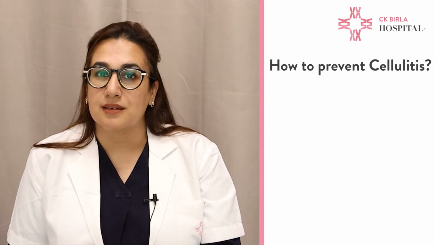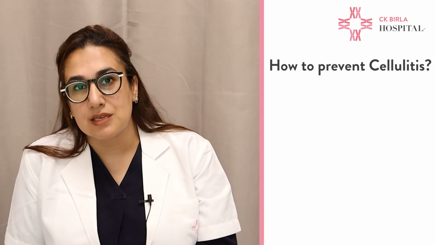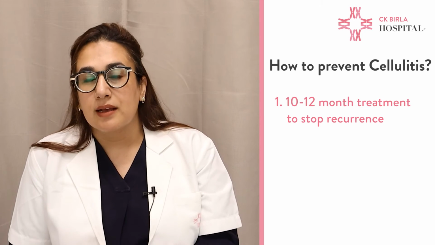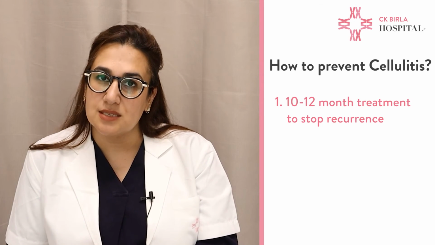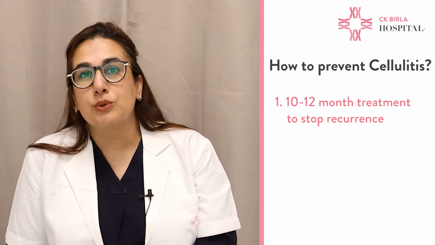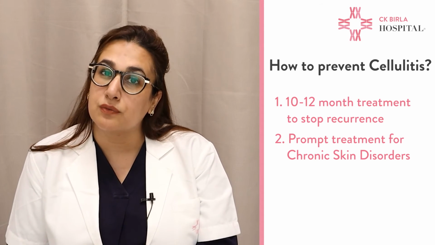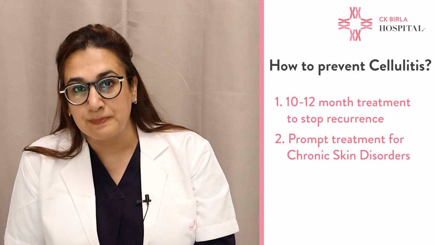How can we prevent the disease? So there is a type of cellulitis which is recurrent, as in the patient will keep on having the cellulitis. So a regular treatment of 10 to 12 months until the remission of the disease can help. Number two, and the most important, is treatment of chronic skin disorders, be it fungal, bacterial, or viral.